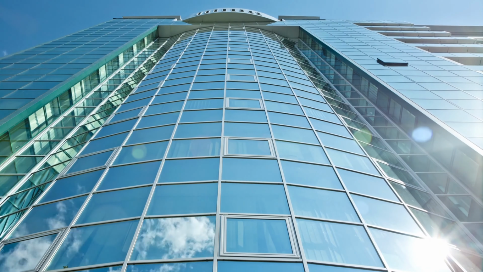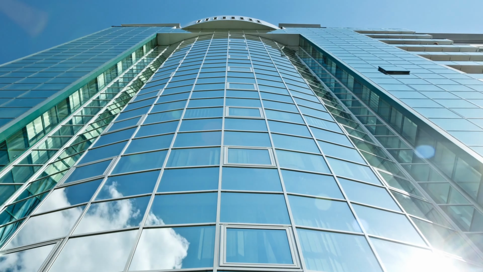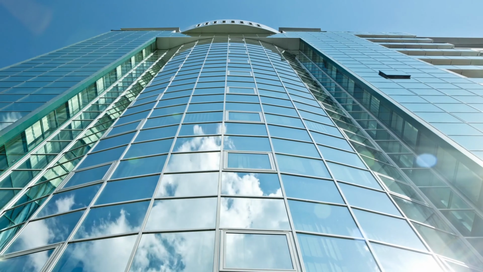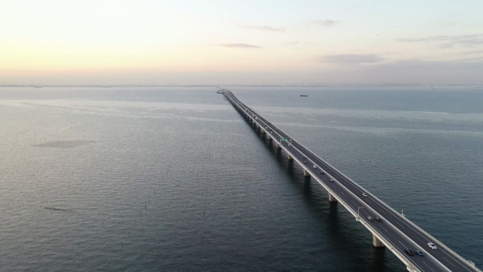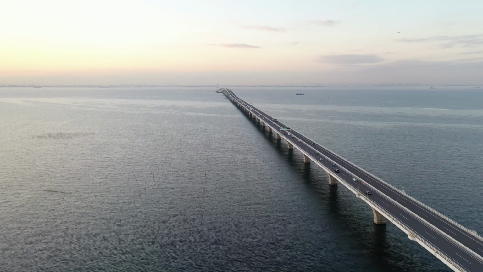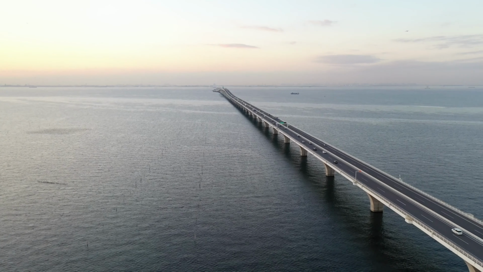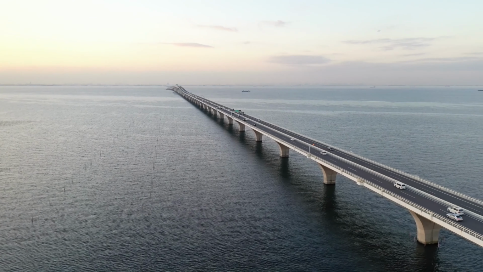Structural engineering is a field of engineering that deals with the design, analysis, and construction of structures, such as buildings, bridges, towers, and other infrastructure. Structural engineers use their knowledge of physics, mathematics, and materials science to design safe and efficient structures that can withstand the forces of nature and human use.